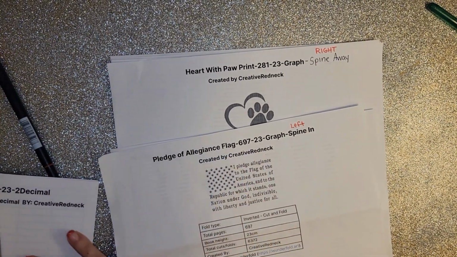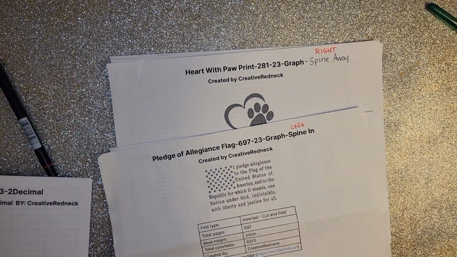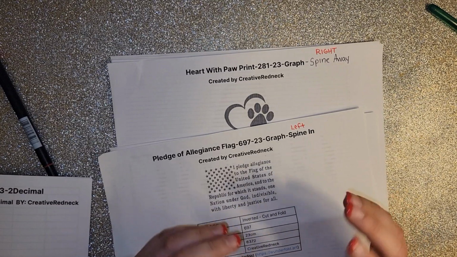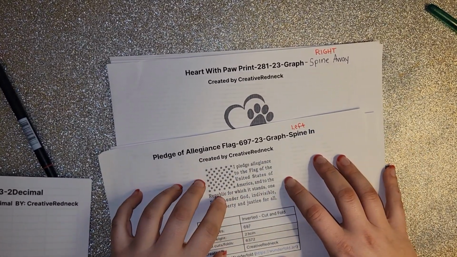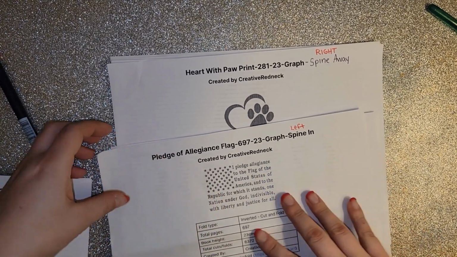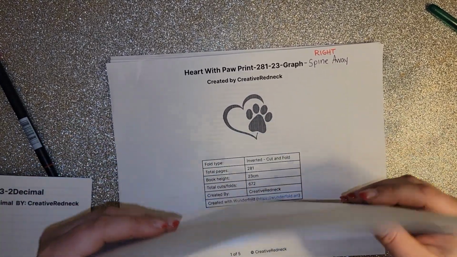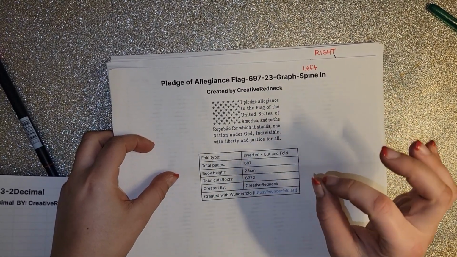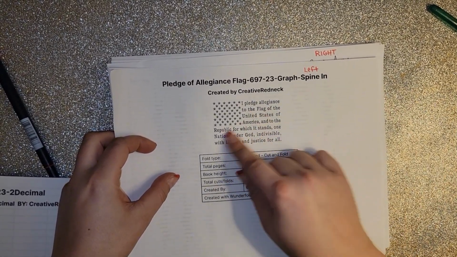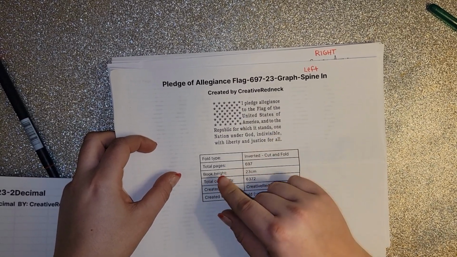And the last thing I want to talk about quickly is multi-layer patterns. So I'm going to quickly talk about graph style first, since I have it in front of me. And basically the way that you're going to know that it's a multi-layer graph pattern is because it's going to be color coded.